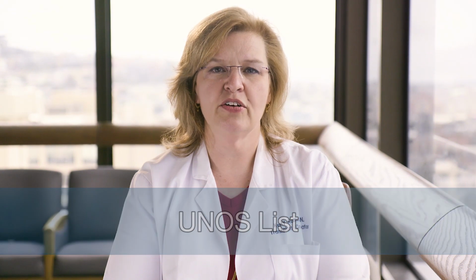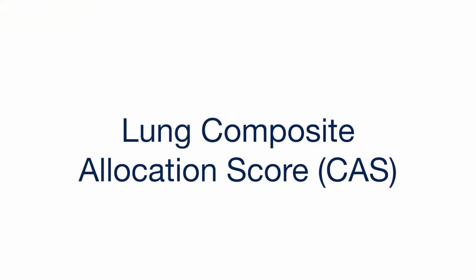To put you on the UNOS list for lung transplant, your information is electronically entered on a secure website. UNOS stands for United Network for Organ Sharing and is the organization that oversees all transplant in the United States, including lungs, livers, kidneys, hearts, and everything that gets transplanted.